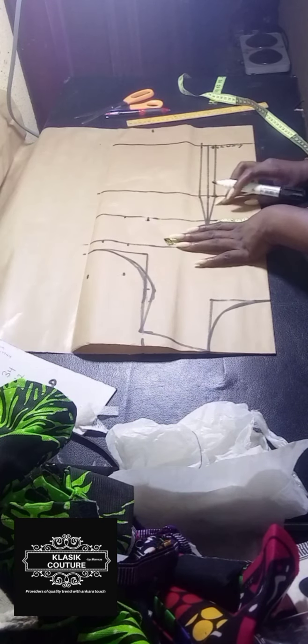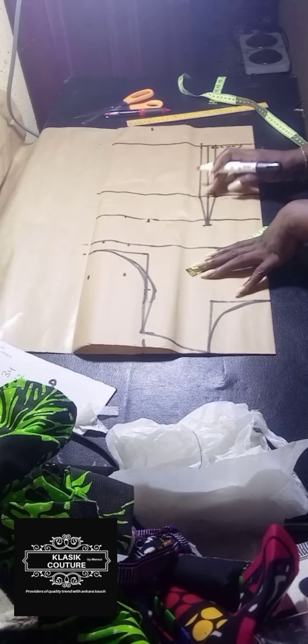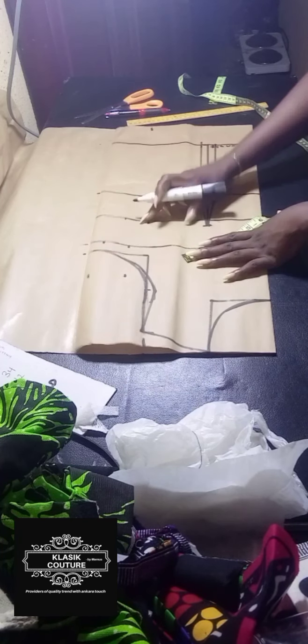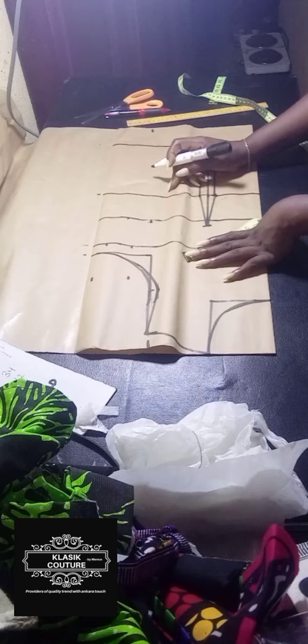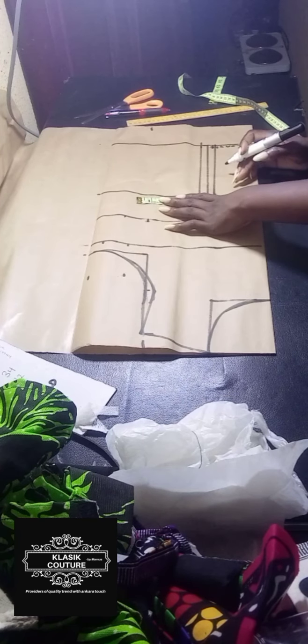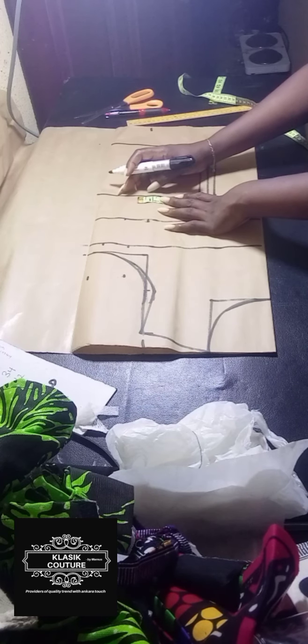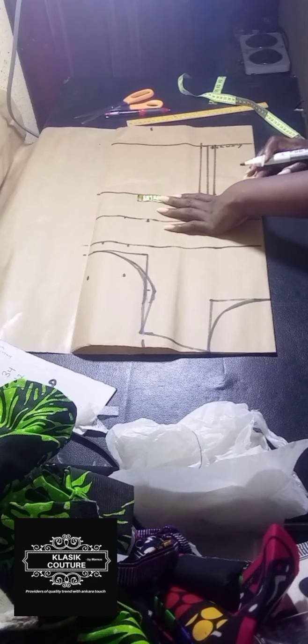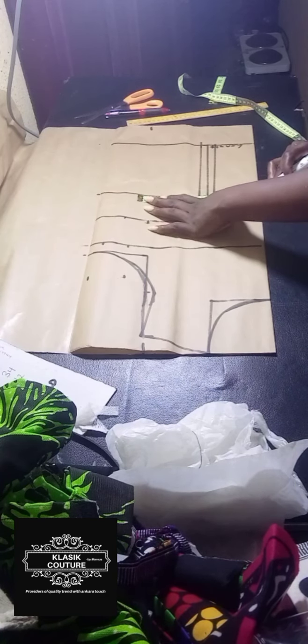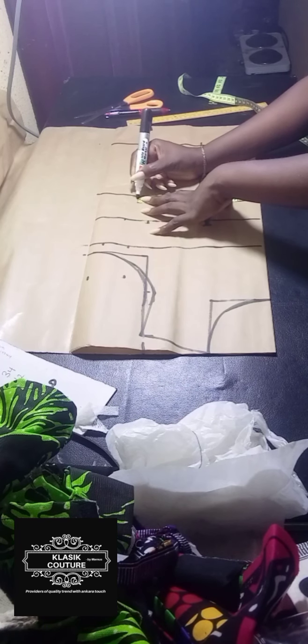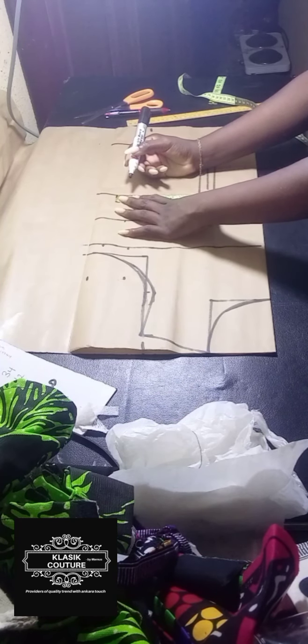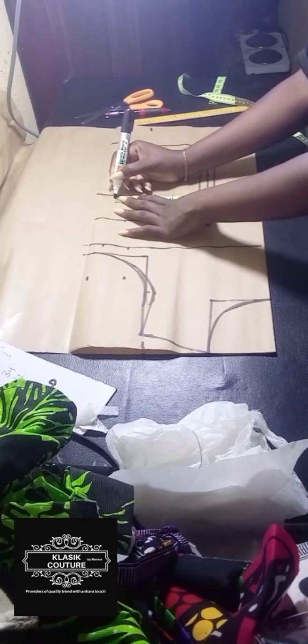For here, it's the same thing, but because you put a dart of 1 here, instead of 7.5, you measure 8.5 here. By the time you sew this dart, it will drag it and you'll be short here. So for you not to be short, you add your 1 inch allowance back. That's 8.5 here, and then you add your 1.5 inch here.